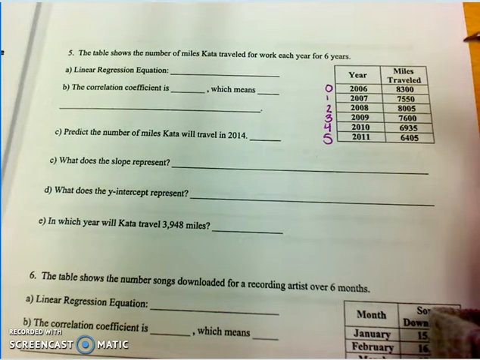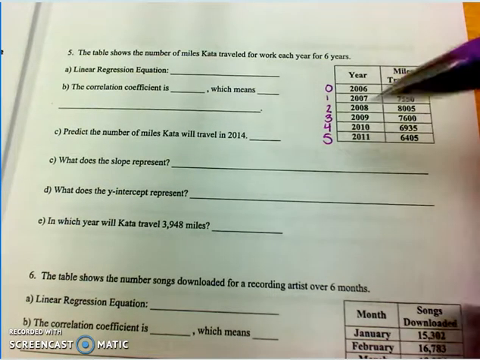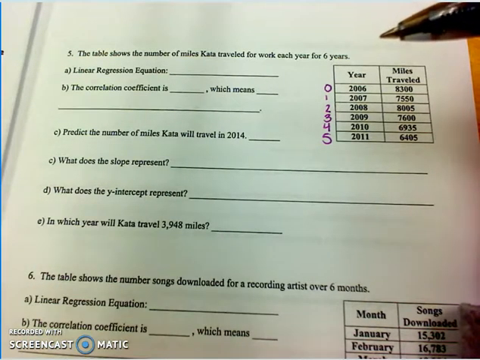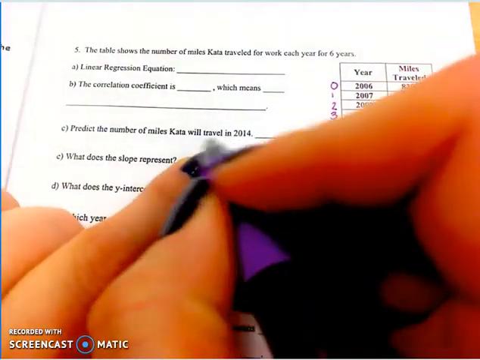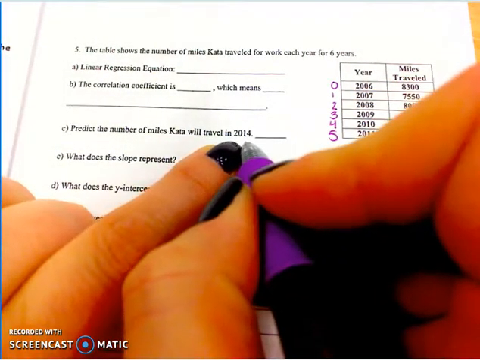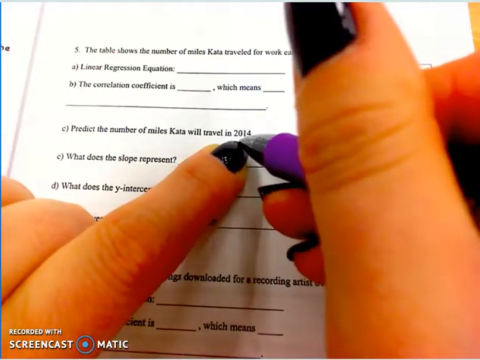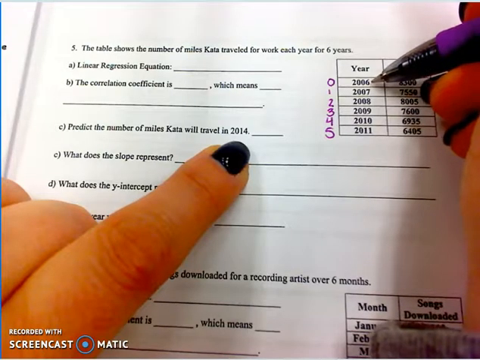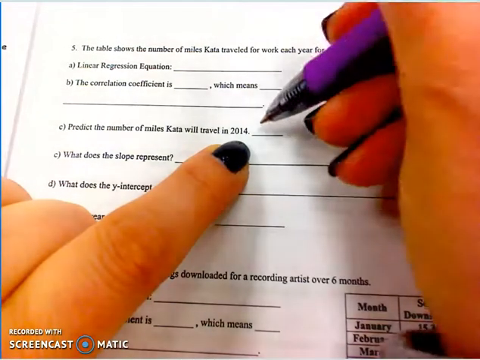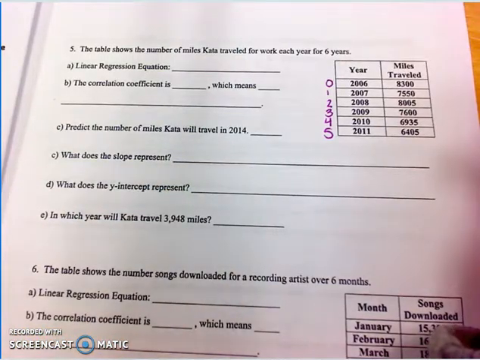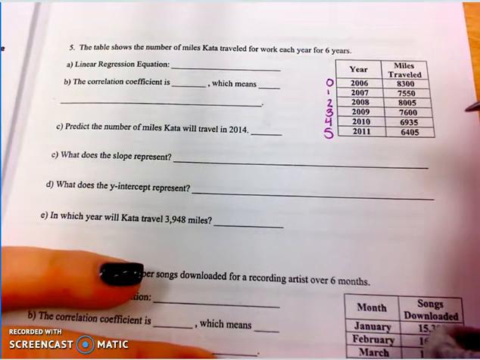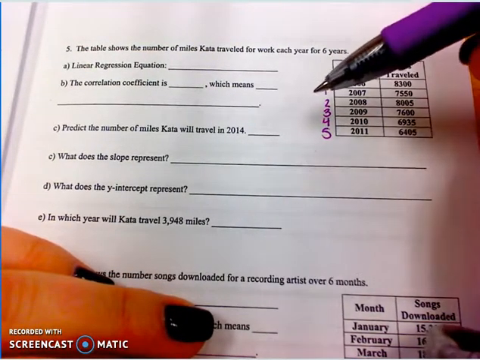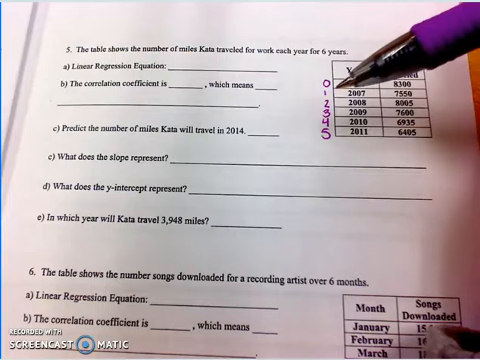So that's what I want you to do for number 5. And I also want us to think about it like this. If I'm looking for the miles she's going to travel in 2014, I'm not going to put in the year 2014. I want to know how many years past 2006 2014 was. That number is what I'm plugging in. So I'm not plugging in 2014, I'm going to plug in that 8, for 8 years later.